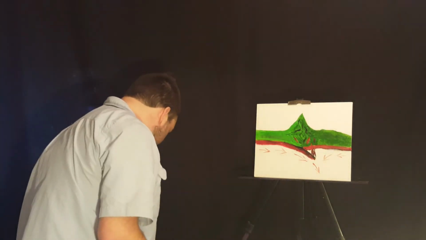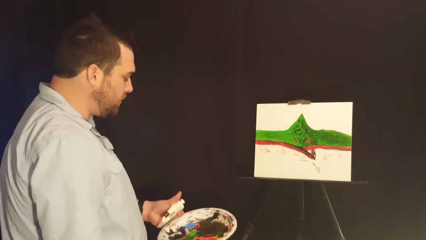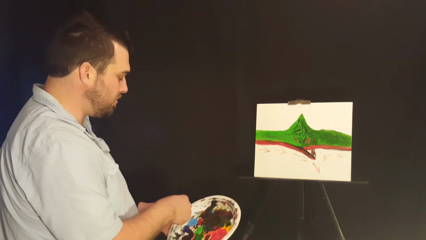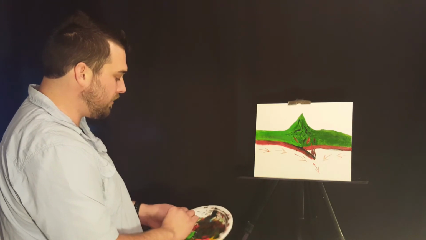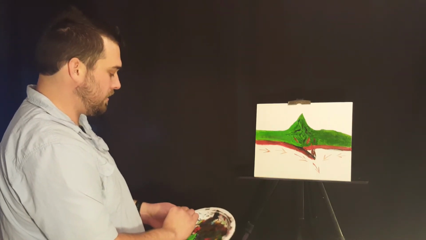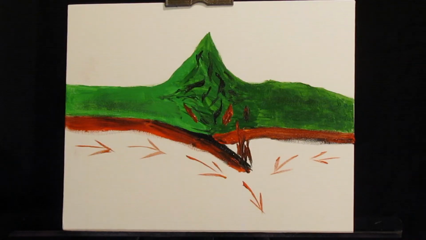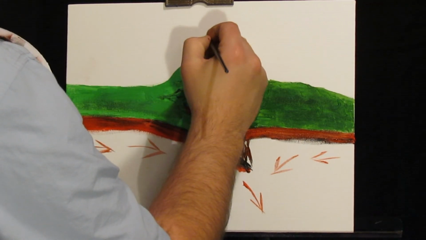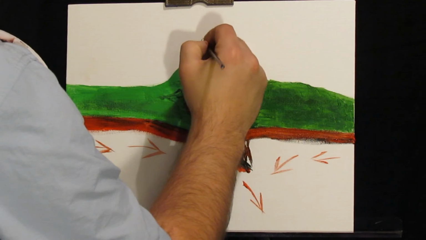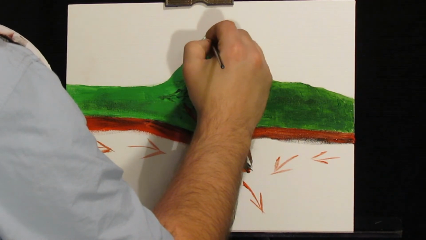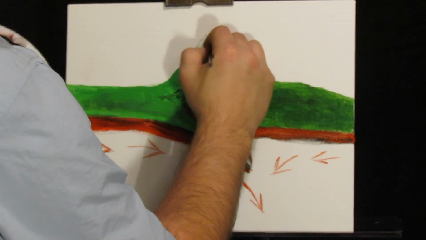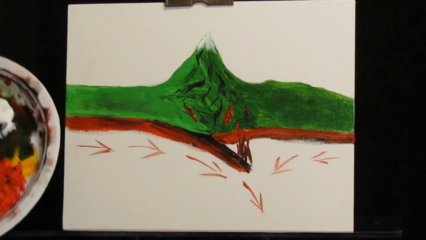Since this is the tallest mountain in the world, just for the sake of it, let's put some snow on the top of that mountain. A little bit of white, a little bit of snow. Because we know these tall mountains are peaked with snow.